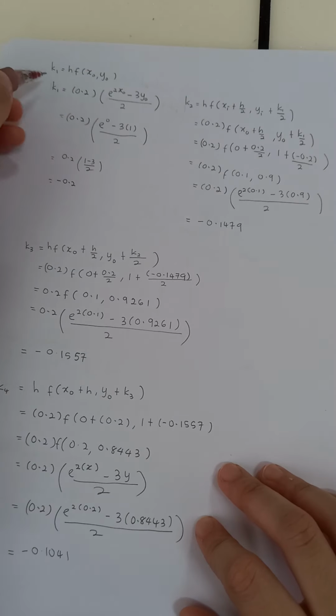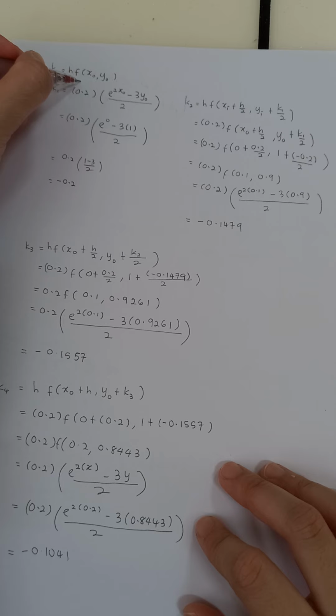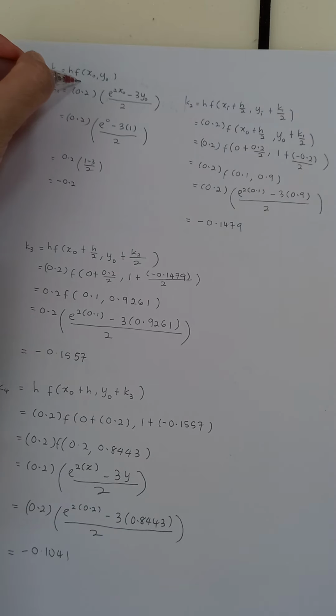To get the value of y1, we need to settle K1, K2, K3 and K4. So if we want to know the value of y1, we will use x0 and y0. So f means it is the first order, we differentiate for the first time.